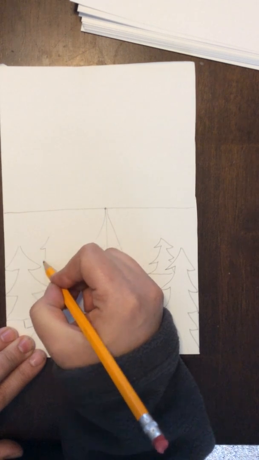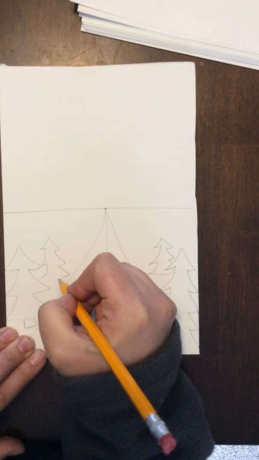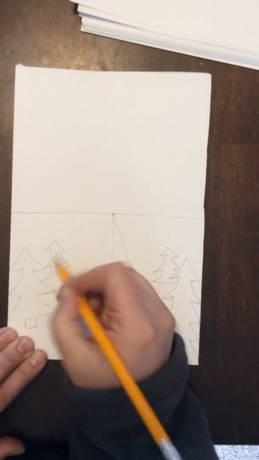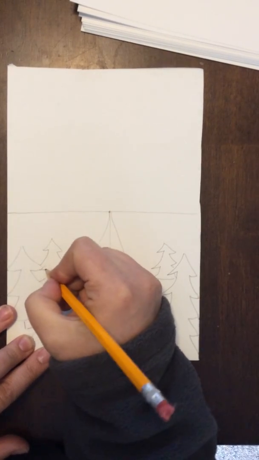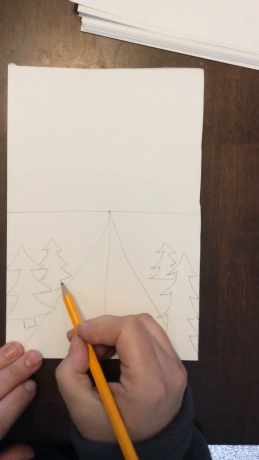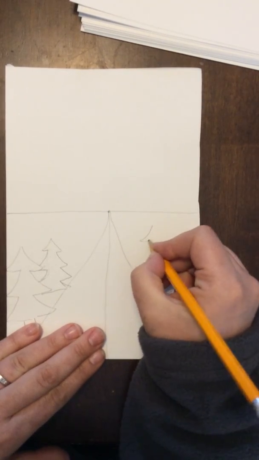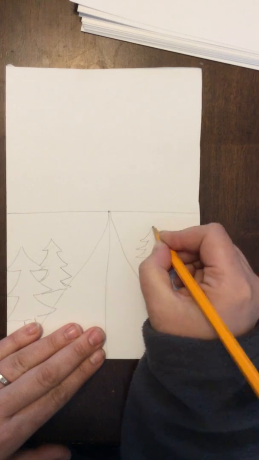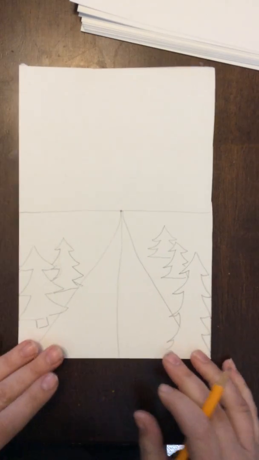This one's going to be one over here. And every time you add trees and they go back, my tree got a little wonky, didn't it? It's hard to draw and watch through a camera. There we go. Every time they go back, they're going to get a little smaller. There we go. So I've got my middle ground.